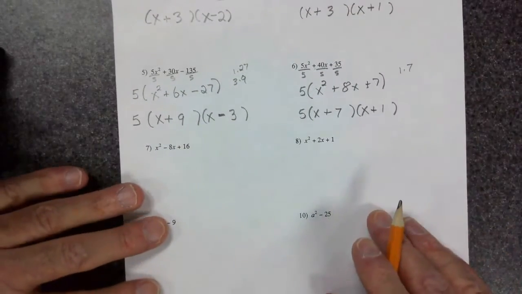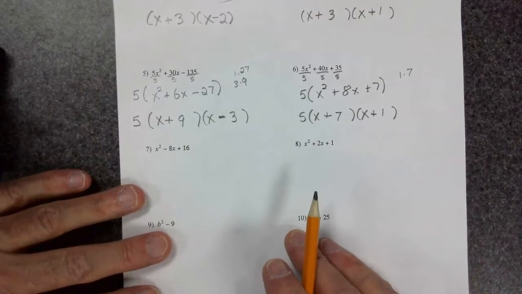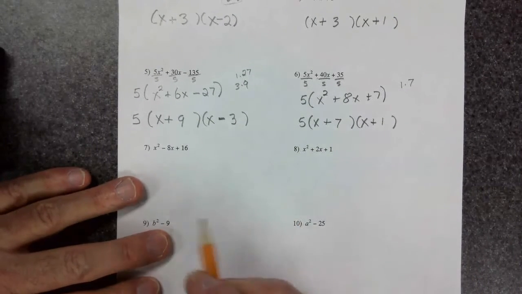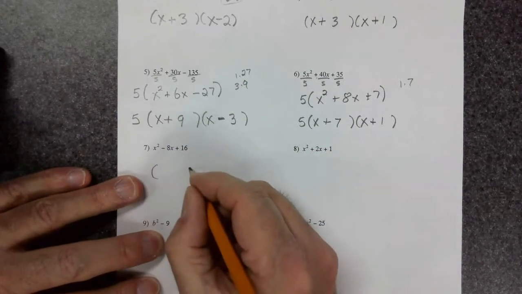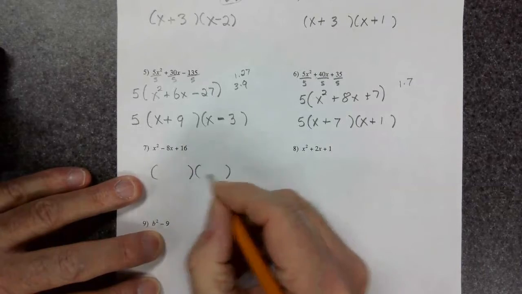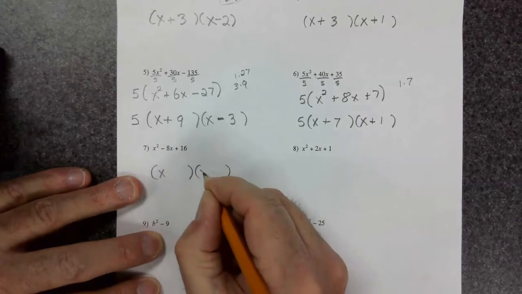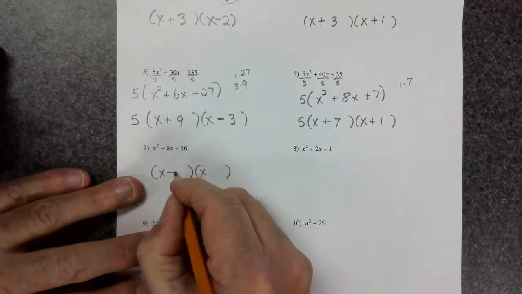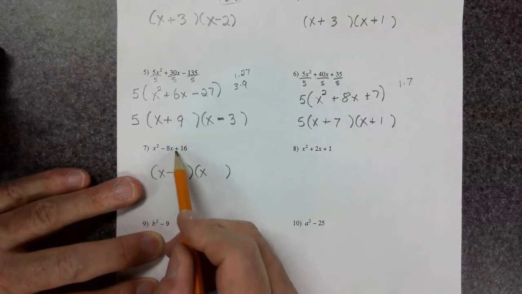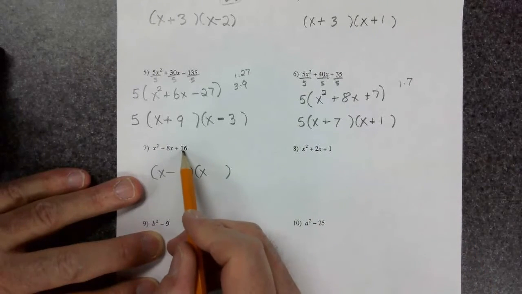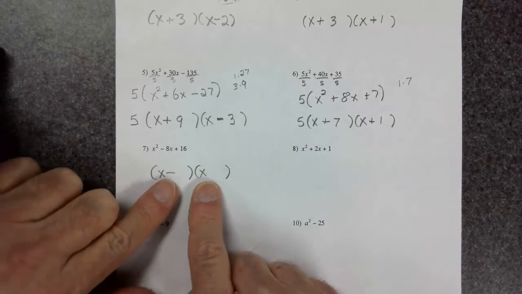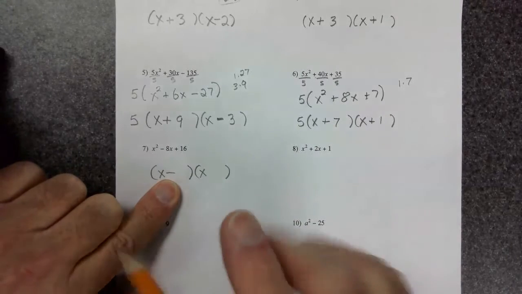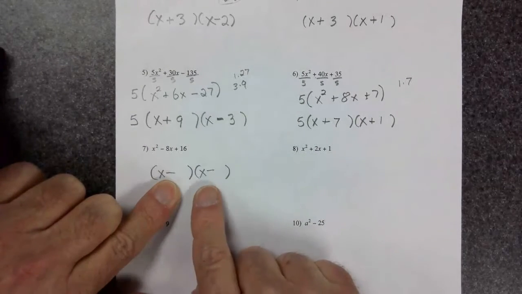All right, guys, this one, if you recognize it, it's a perfect square. All right, let's go right for the answer, though. And the x goes here. The negative in front of the 8 goes right here. Now watch close. The plus in front of the 16 tells me these signs are the same. They're the same sign. So this one's also negative. They're both negative.